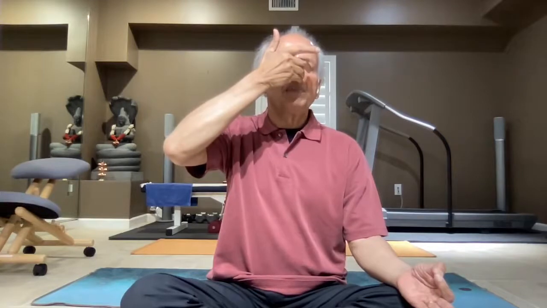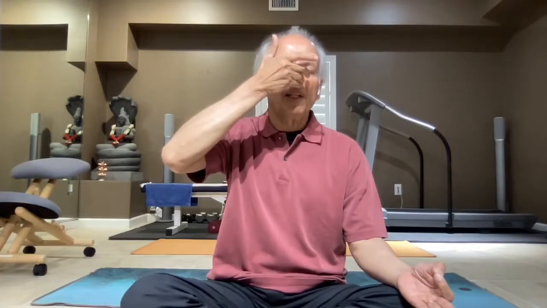Breathe out first through your left nostril. Take a deep breath in through your left nostril. Drop your hand down, close your left nostril with the ring finger and little finger, and breathe out through your right nostril. Breathe in through your right nostril.